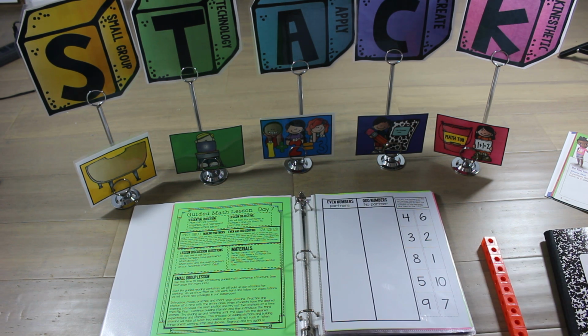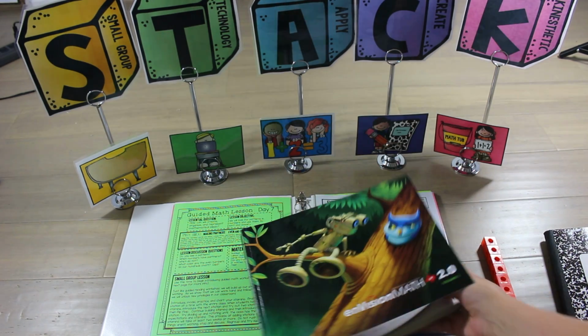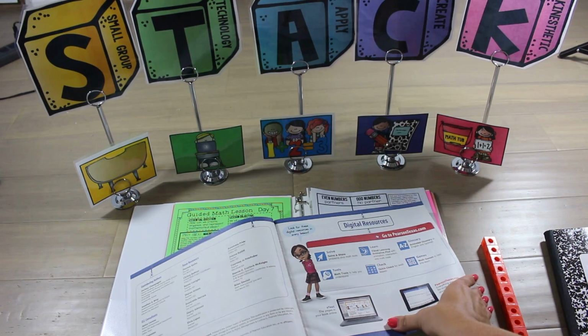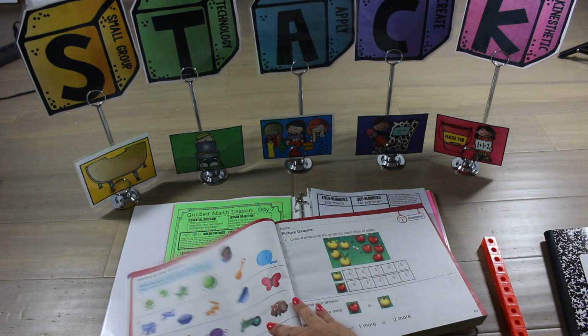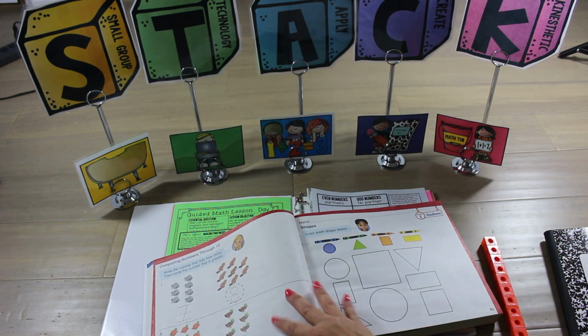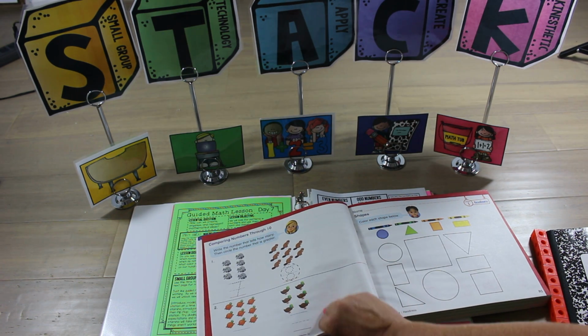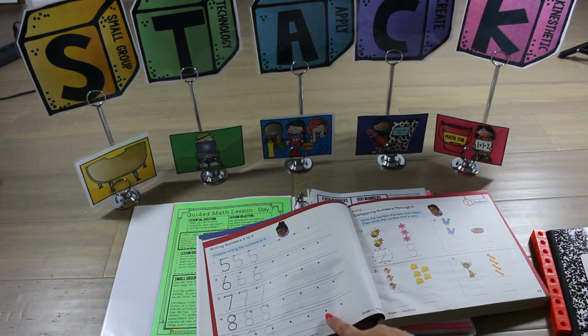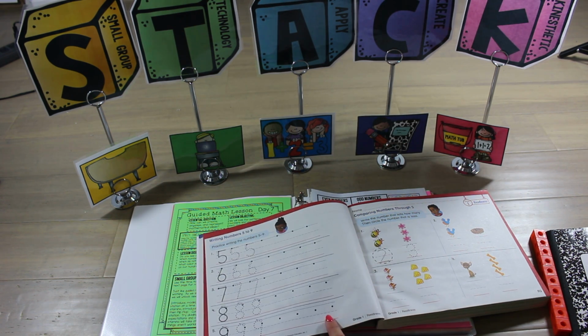If I don't have a printable, then you might have a workbook that your school provides that you are following. So for example, here at the beginning of the school year, I would probably choose an activity like this where I am reviewing my concepts from kindergarten, or might be doing number formation.